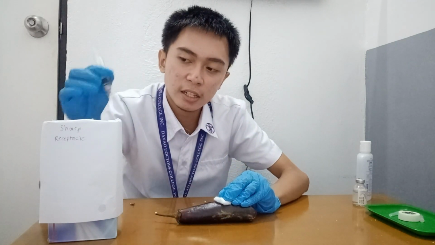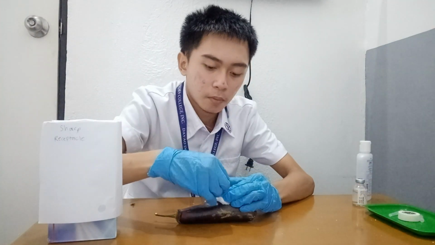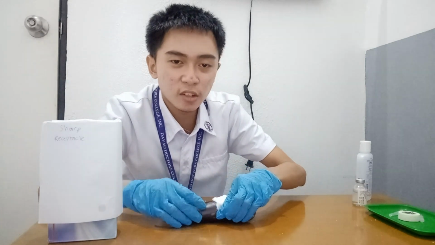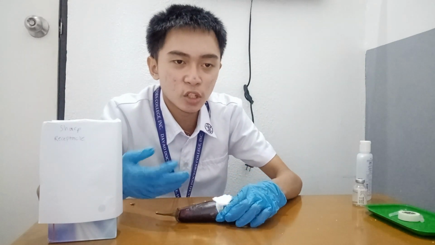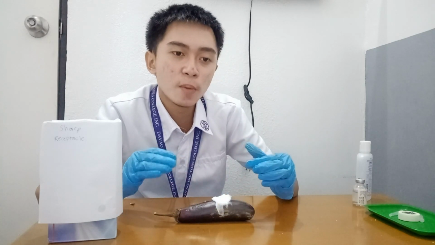And withdraw the needle. And activate the needle safety device or discard the uncapped needle and attach the syringe to the proper receptacle. And remove and discard gloves and perform hand hygiene.